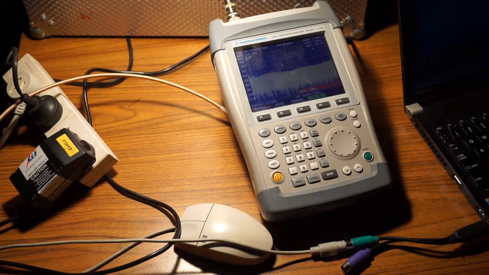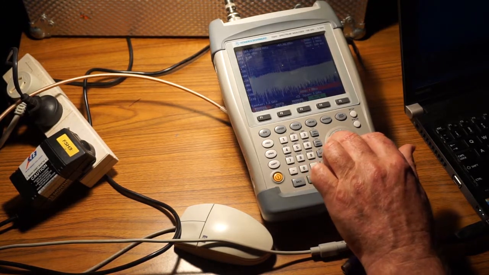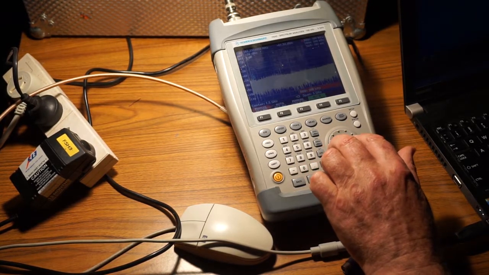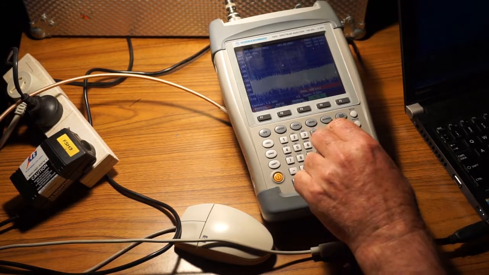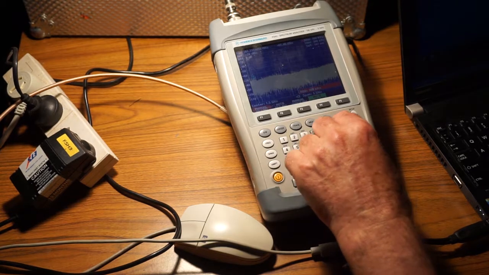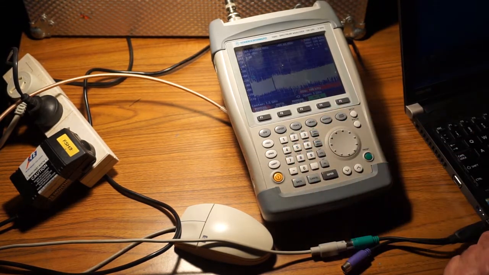If I change the resolution bandwidth down from 1 meg, I'll now take it down to 300 kilohertz. See how the noise drops down, and the sweep has now gone up to 167 milliseconds. If I take it down one more time to 100 kilohertz, the noise has dropped down and the sweep time has gone out to 1.5 seconds. So unfortunately, there's a trade-off.